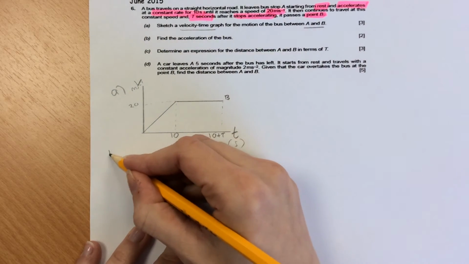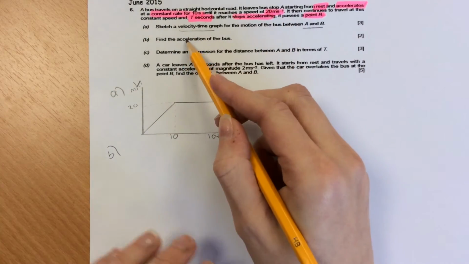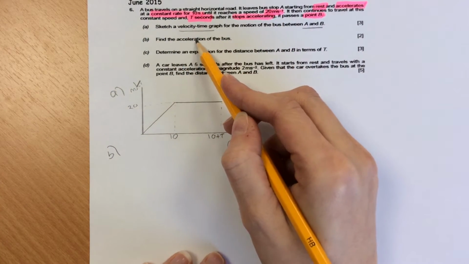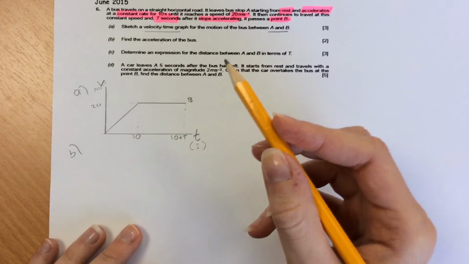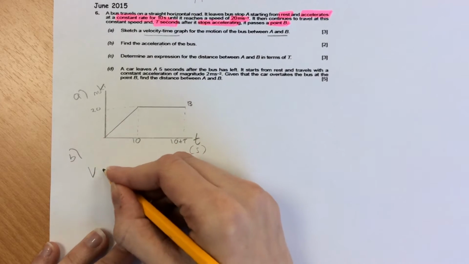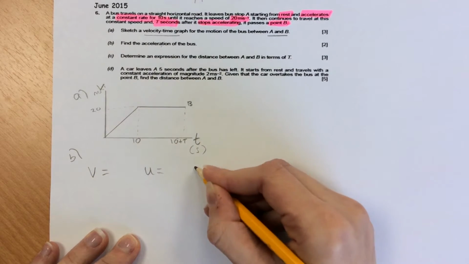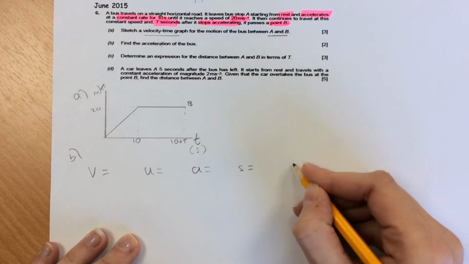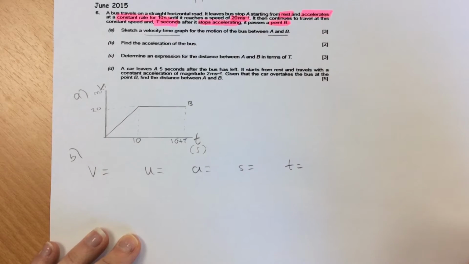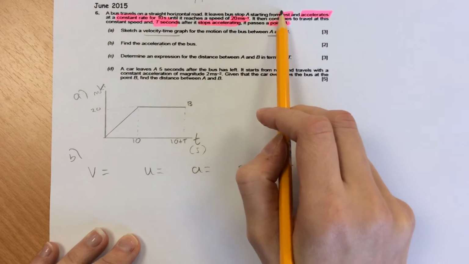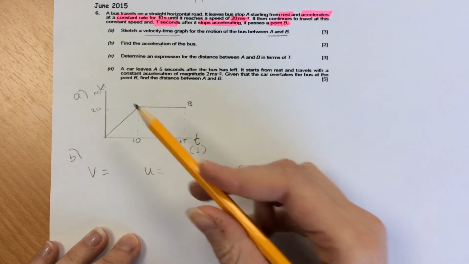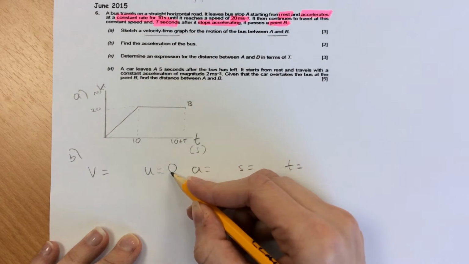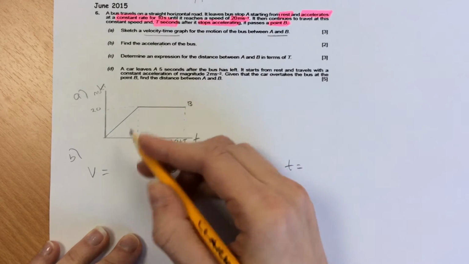Now then, part B says, find the acceleration of the bus. So we're going to use our SUVAT equations. First thing you should do when you're answering these is write down all the bits you know. So we've got V, U, A, S, and T. We're starting from rest. We're trying to find the acceleration. So remember, we're looking at this part of the graph. So U is 0, initial velocity. The final velocity is 20.